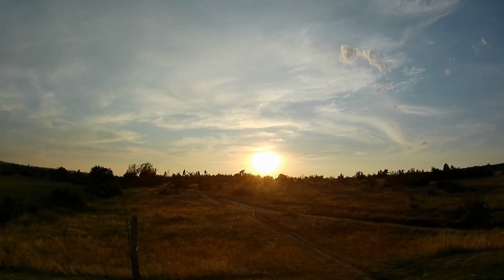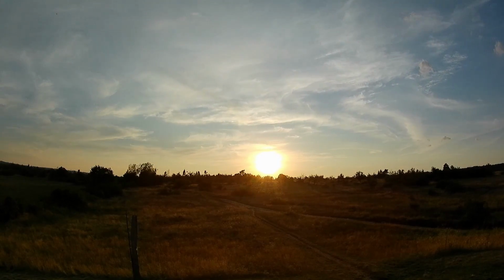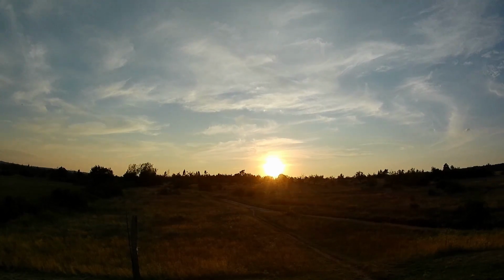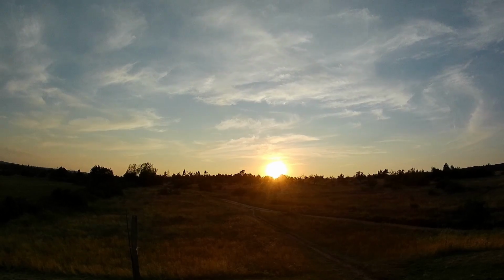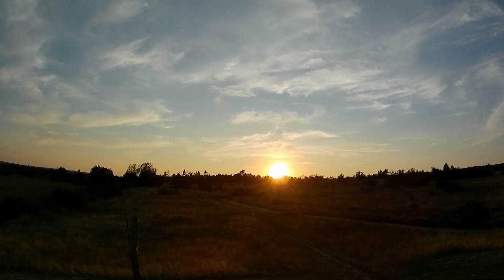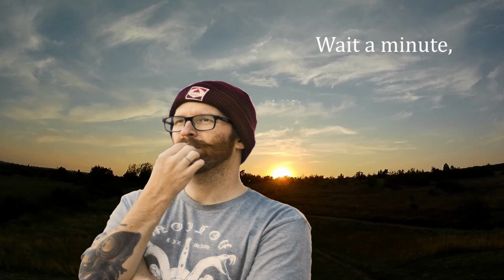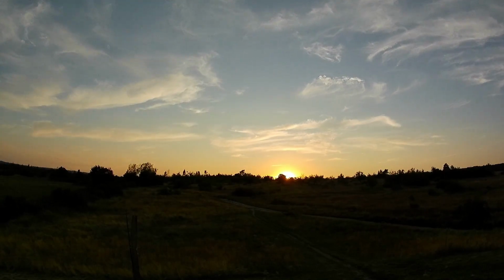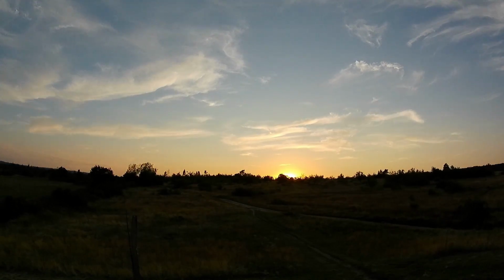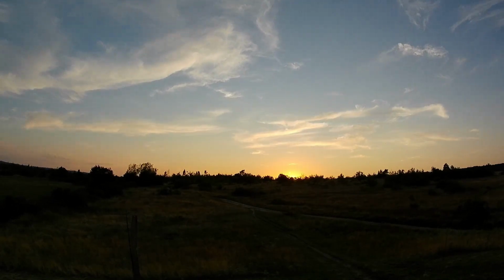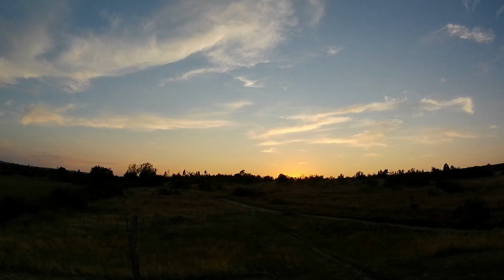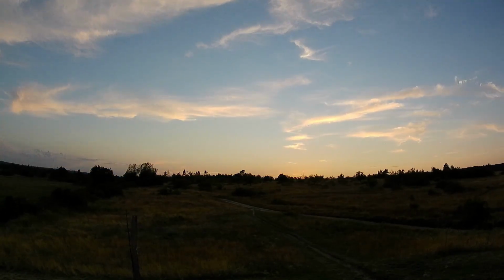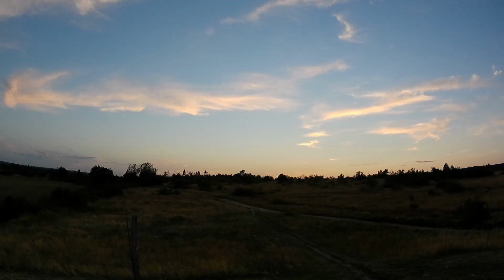The high clouds usually form at the height of 5 to 13 kilometers above the Earth's surface, and they are extremely useful for predicting the weather, especially for predicting the warm front. Wait a minute, what is a warm front? A warm front is basically the transition zone where a warm air mass is replacing a cold air mass. This brings in rain because of reasons I'm not going to explain because it's not important. If you'd like to learn more about warm fronts, there's a link down below.